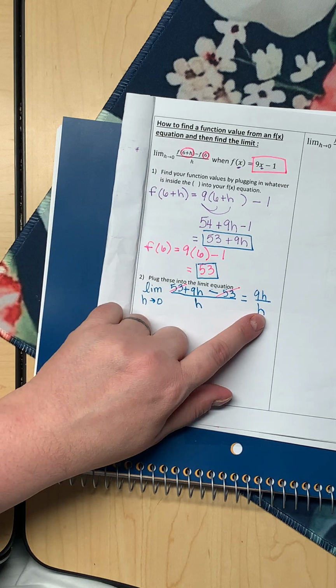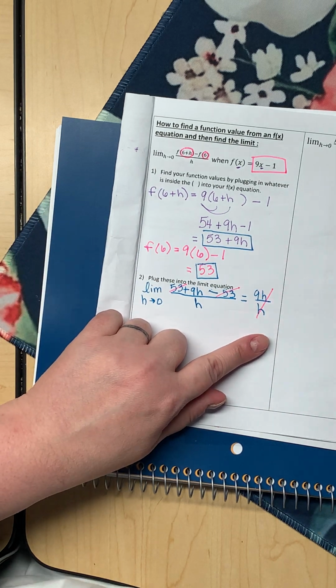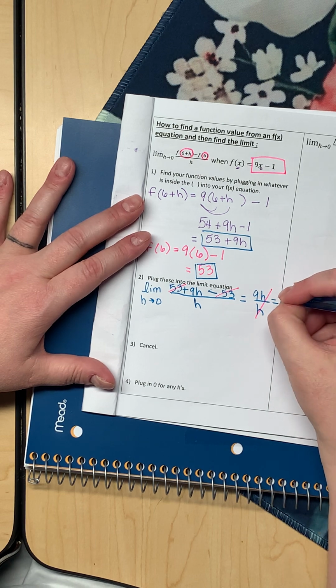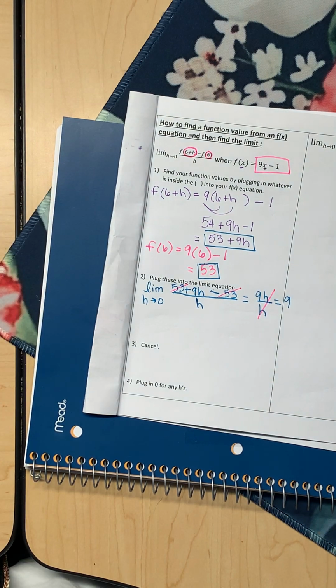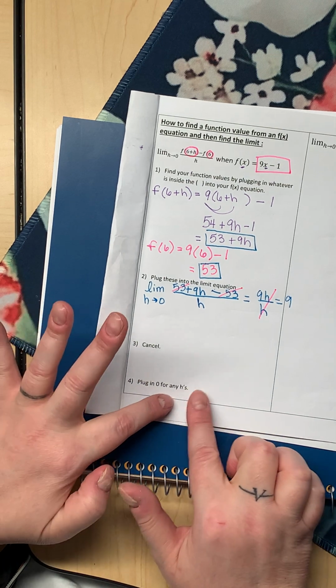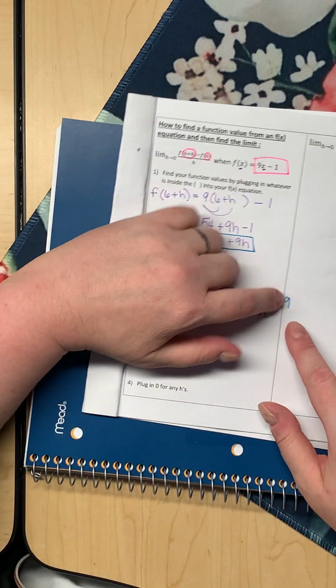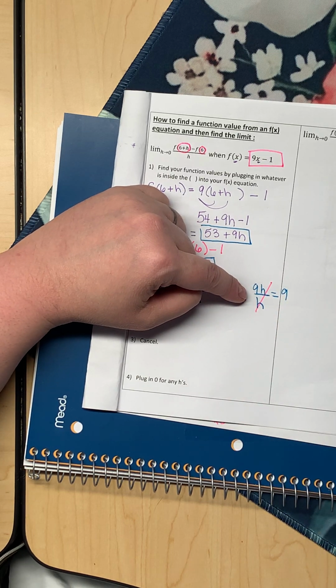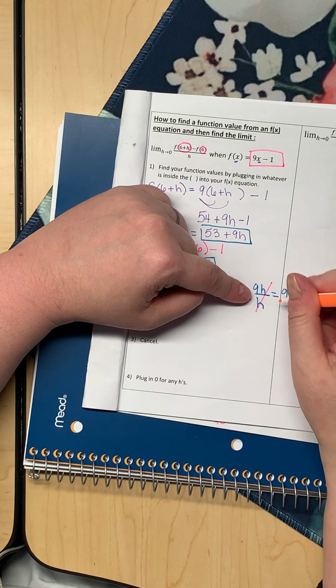But then what happens to the h's? Those cancel. And we're just left with 9. Okay. So the very last step says plug in 0 for any h's. Well, I don't have any h's left because they canceled. So my final answer is just 9.